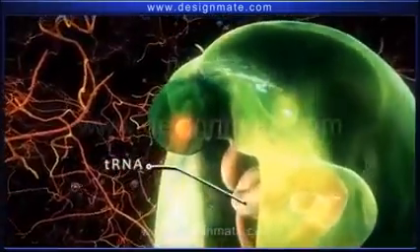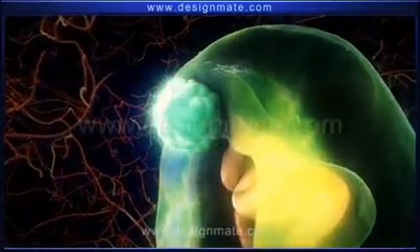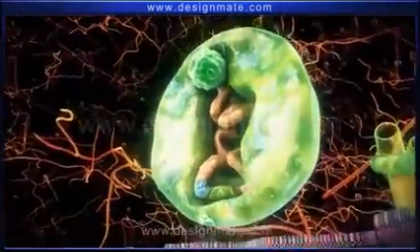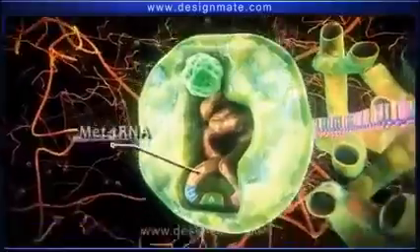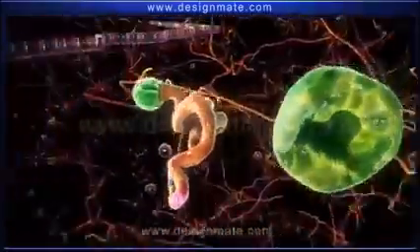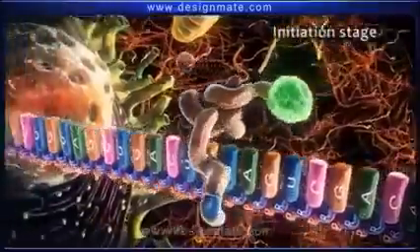Finally, the tRNA and the activated amino acid bind together. This amino-acylated tRNA is known as MET-tRNA and is released from the enzyme. This marks the commencement of the first stage of protein synthesis, the initiation stage.